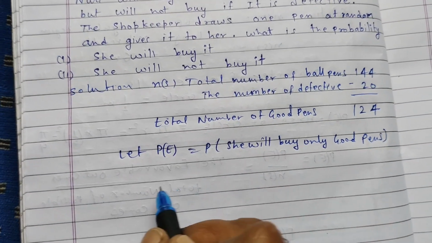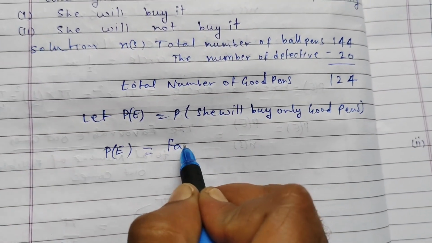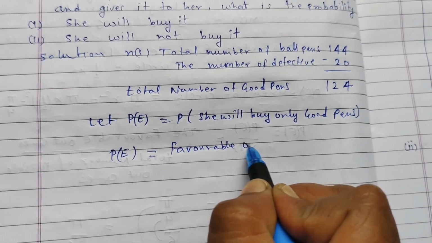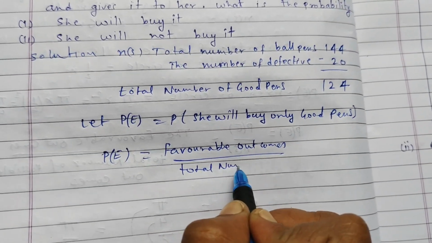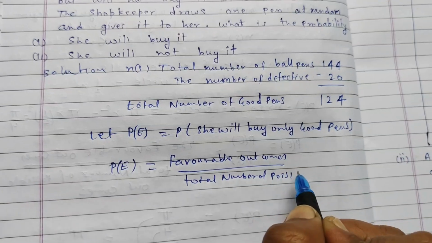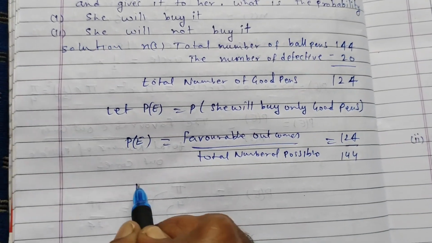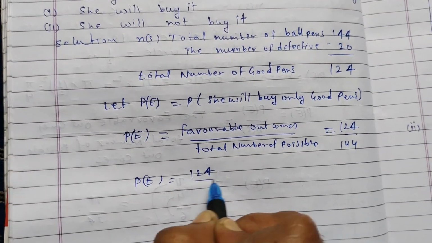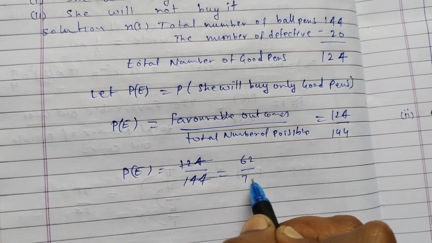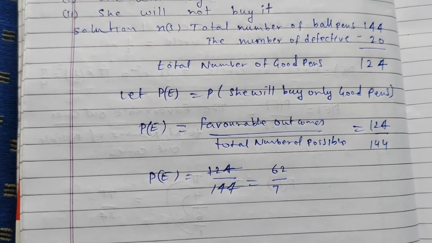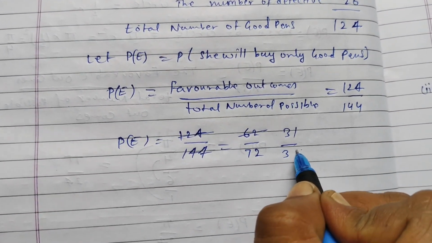So P(E) is favorable outcomes upon total number of possible outcomes, is equal to 124/144. Here P(E) is equal to 124/144, and we simplify it by dividing by common factors.